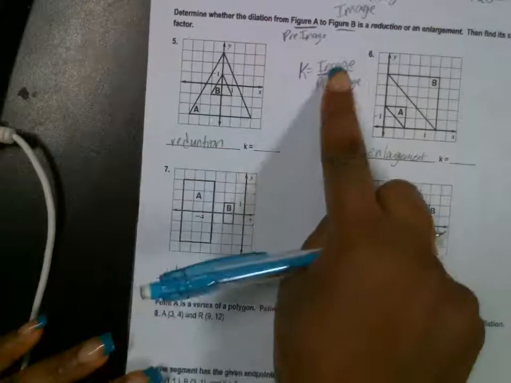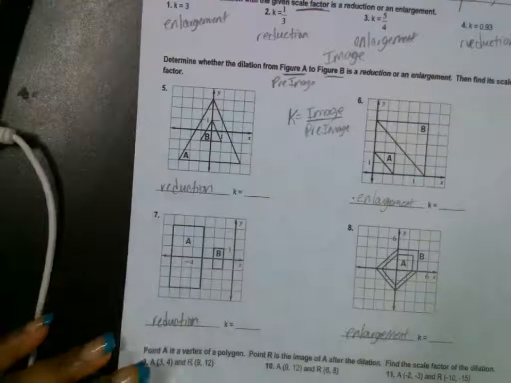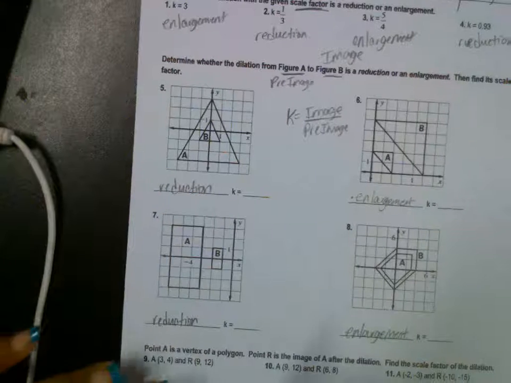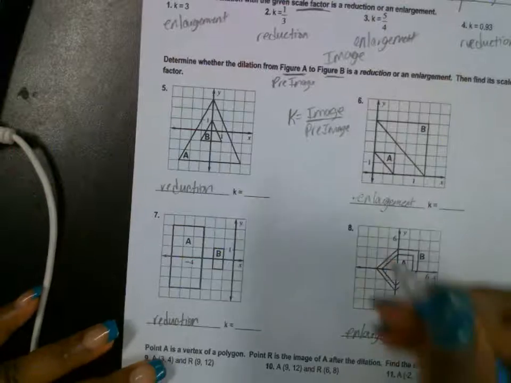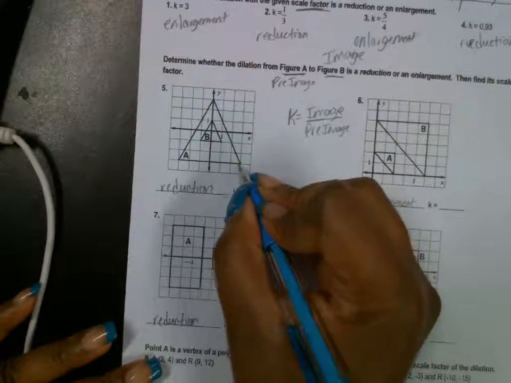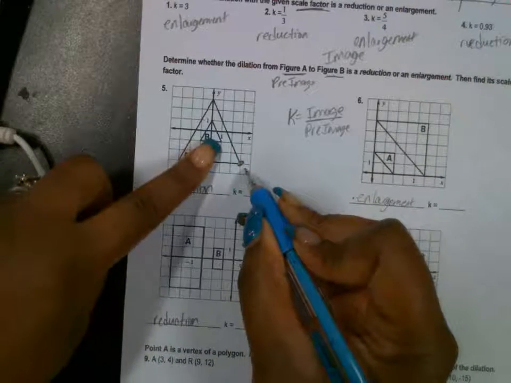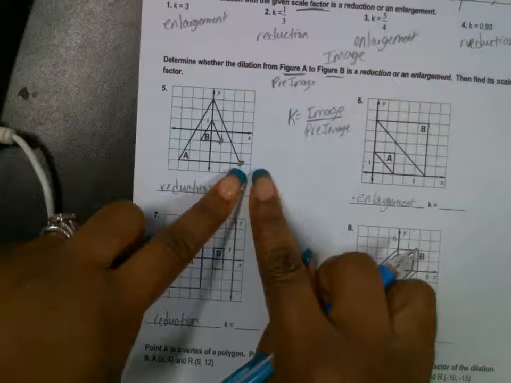Okay? All right, so let's figure out how much bigger or smaller it got, okay? So we're going to use the scale factor formula. So we're going to use one of the points, okay? So if I use this side point right here, then I've got to use the side point in B as well. So this is my pre-image.